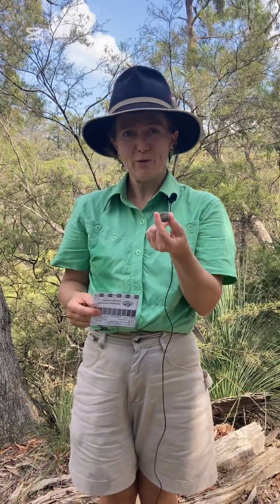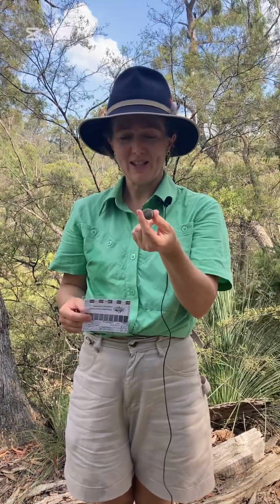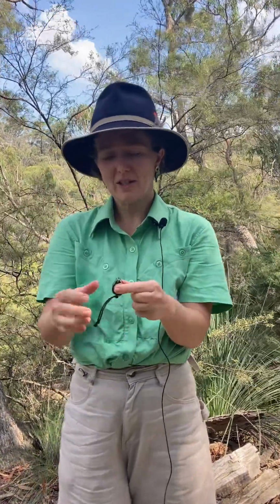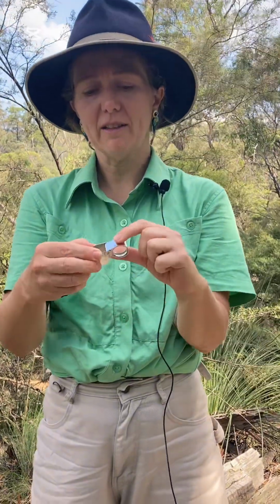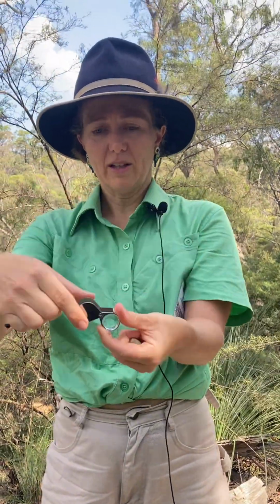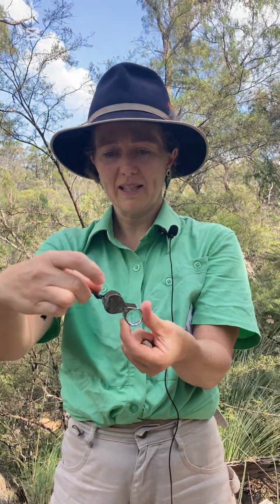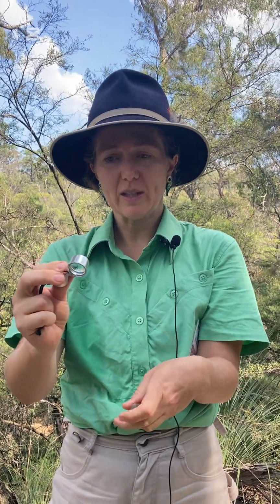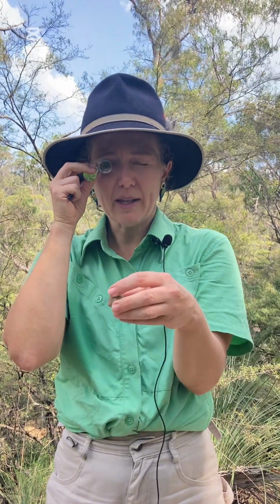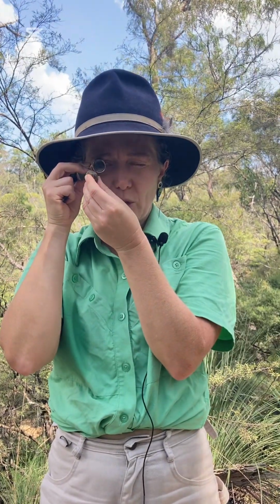When looking at a rock sample, such as this piece of sandstone, I like to use a hand lens, which is a kind of magnifier. It's got the lens, it's got the piece that swings around. Some of them look different, but the way a hand lens works is that you hold it all the way up to your eye, shut your other eye, and then bring the sample up to your eye.